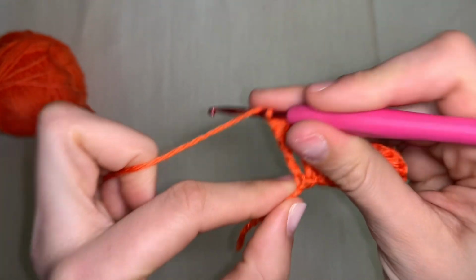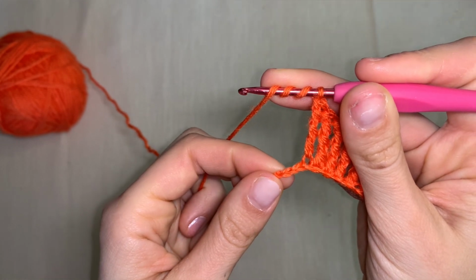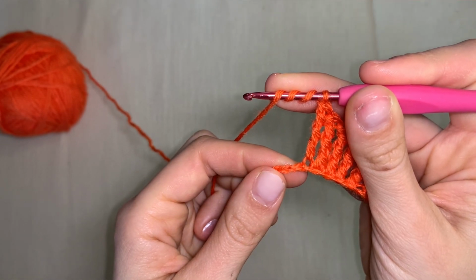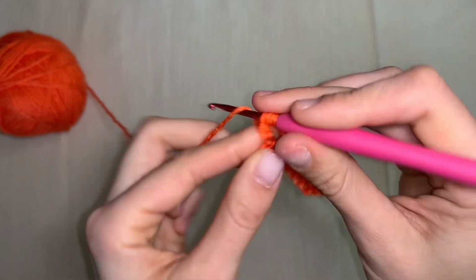The only difference that you will have is that you have to have one extra loop on your hook before you start working on the stitches.